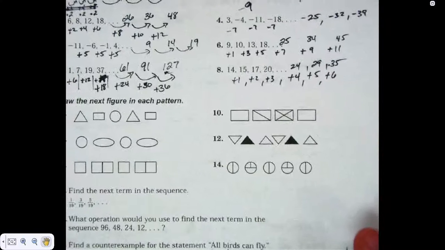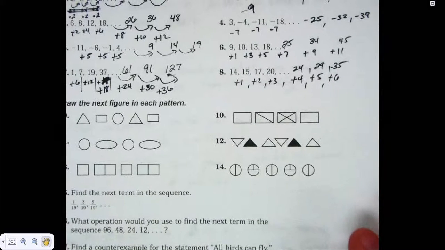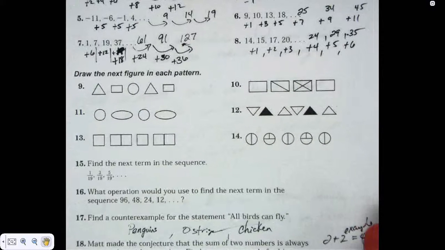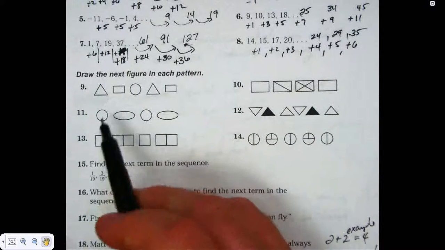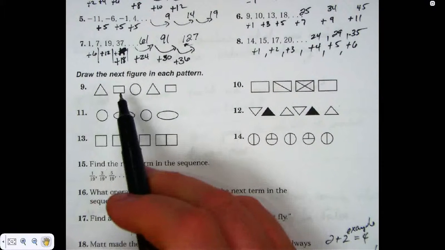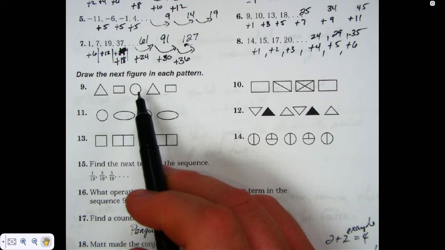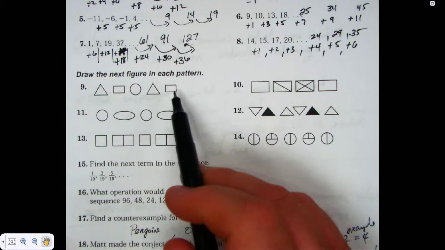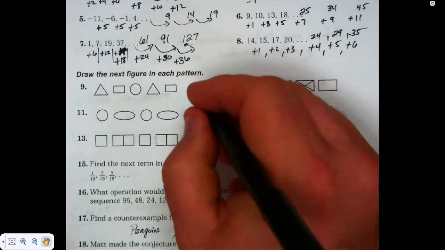Now, when we're looking at patterns, we won't always just look at ones that have numbers. We may do some pictures. What's the pattern here? Triangle, rectangle, circle. Triangle, rectangle. What's the next thing I should say? Circle.